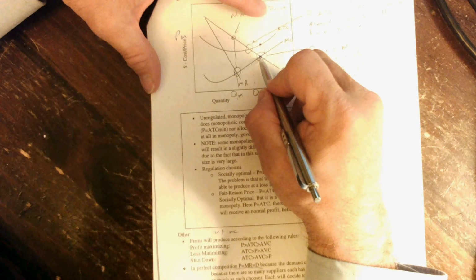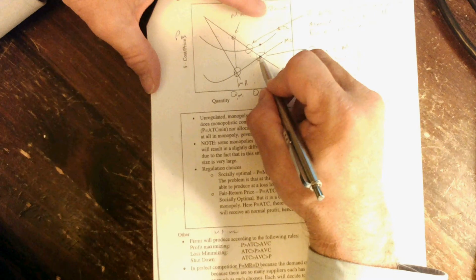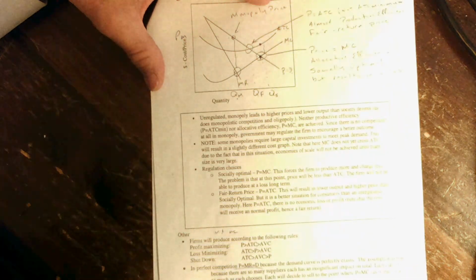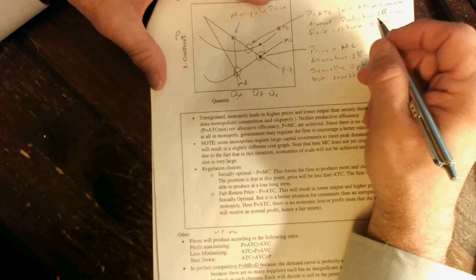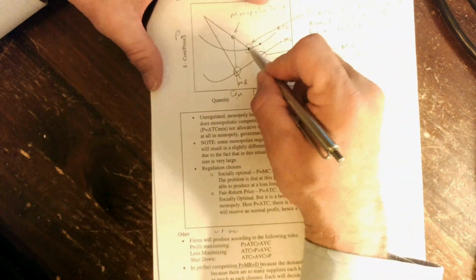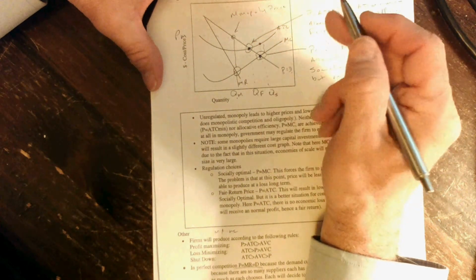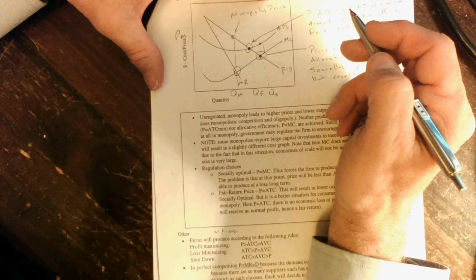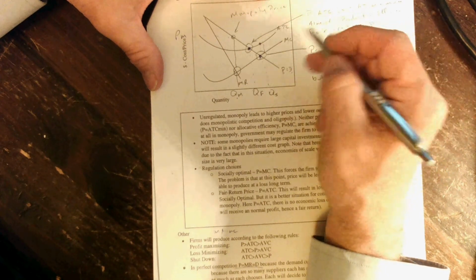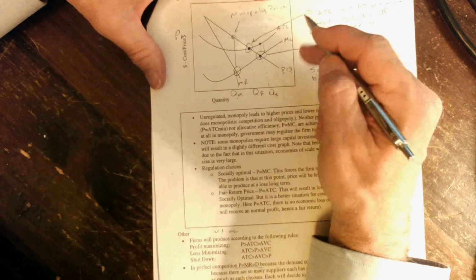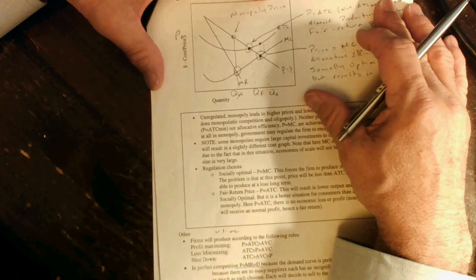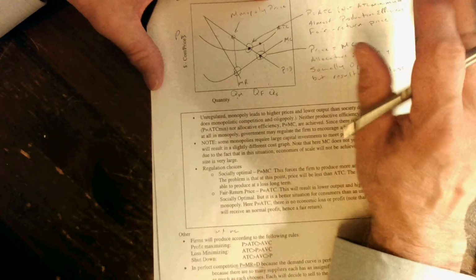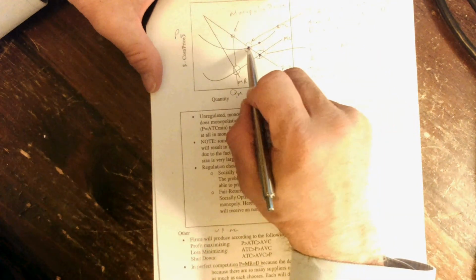If the regulators instead want to provide a firm with what's called a fair return, where there is no economic profit or loss, they would have to choose price equals average total cost. Price equals average total cost happens at this point, which is not its minimum, because productive efficiency happens at price equals average total cost minimum, which doesn't happen further out in the curve.